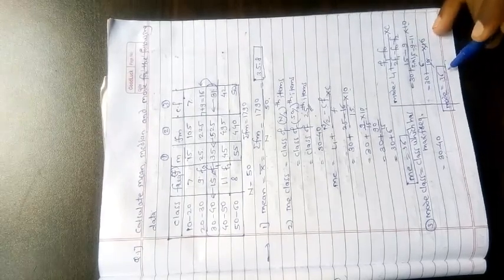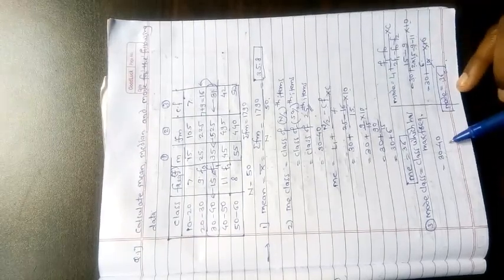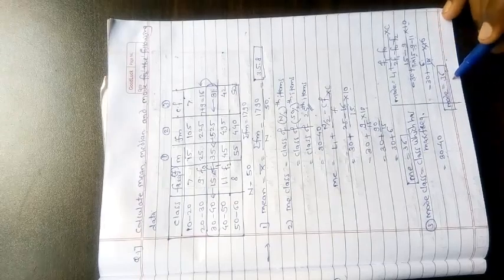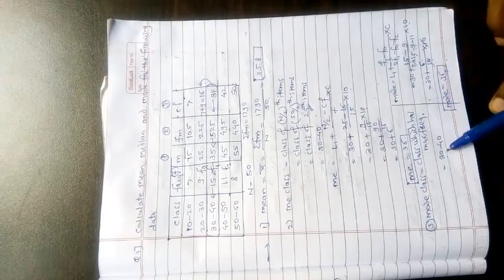Keep in mind that if your class is 30 to 40, your mode answer must be in 30 to 40.